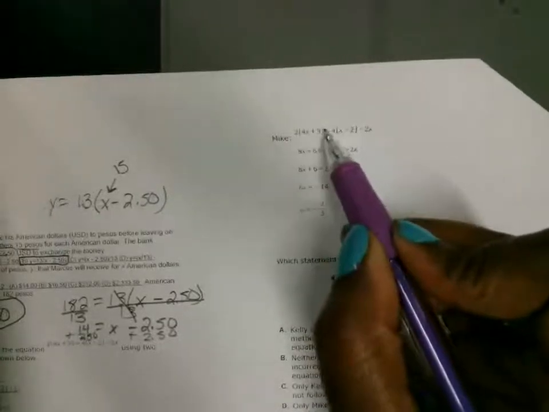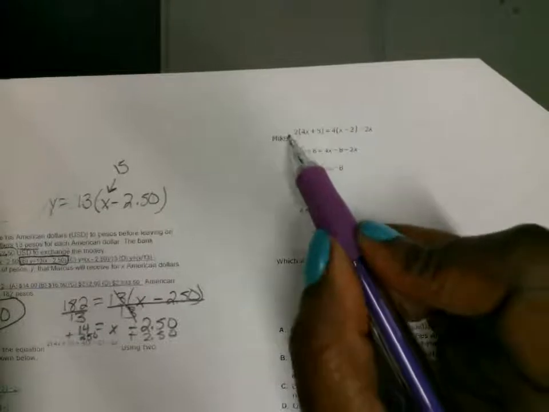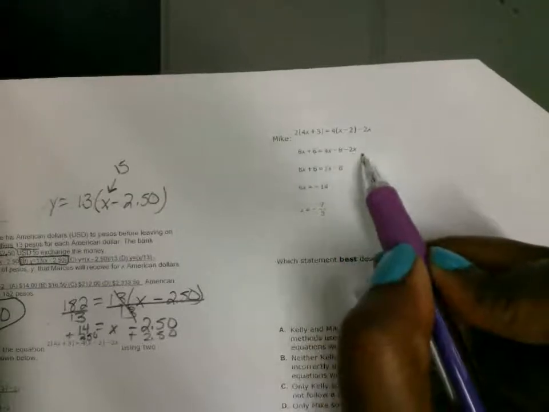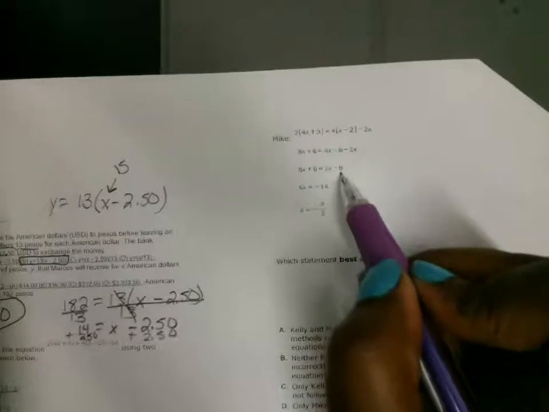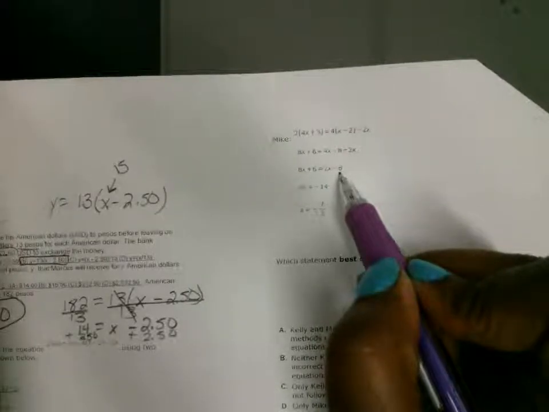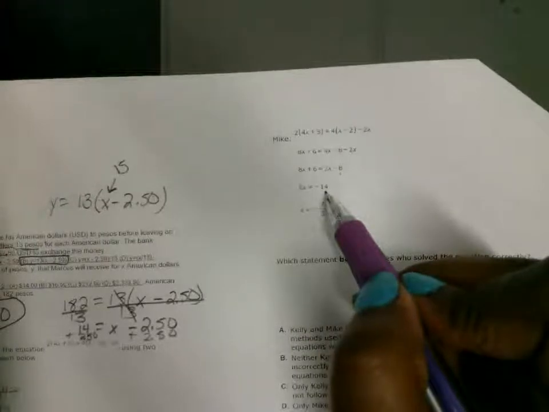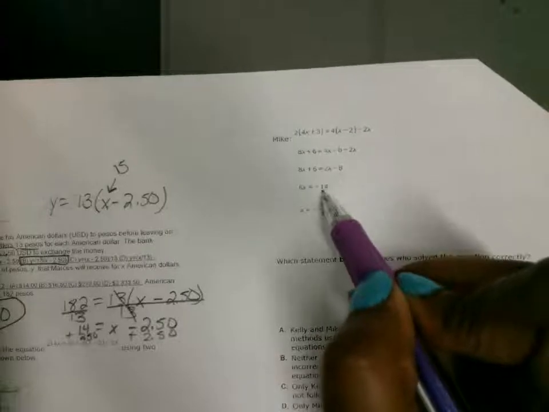Mike used distributive property, which is what we do. We do this method. We use distributive property, and that's what he did. We use distributive property again here. Okay, then combine like terms. He got that, brought the negative 8 down, bring everything down. Then he moved the numbers over here, and that gave you a negative 14.